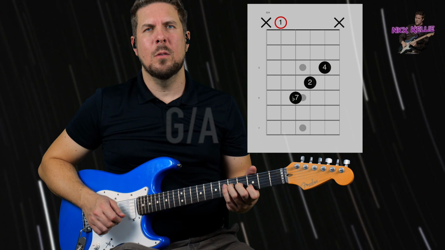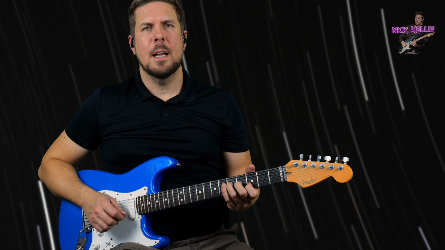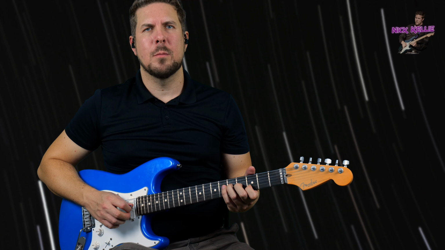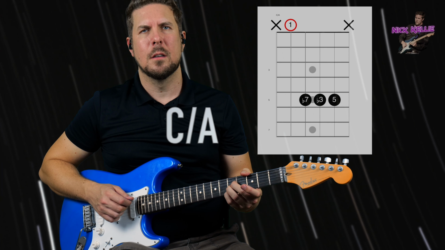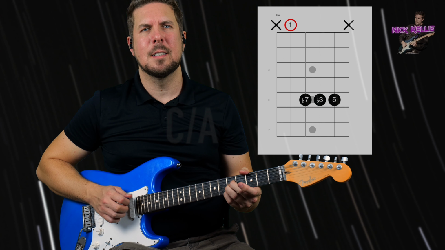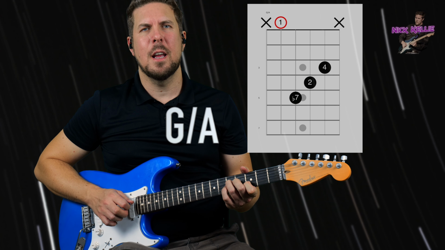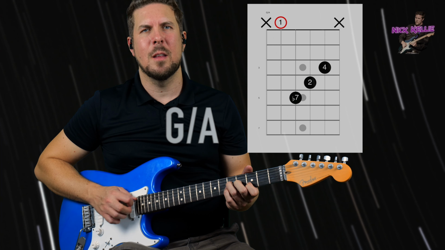Now, that alone would be enough for an Aeolian chord progression, but as with the Ionian mode, if you cast your mind back, I also like to throw in the 1 chord as well. So that would be C with an A in the bass, G with an A in the bass, F with an A in the bass, back to G with an A in the bass.